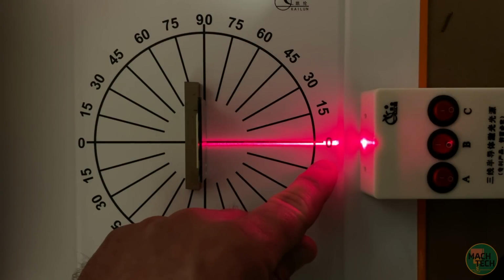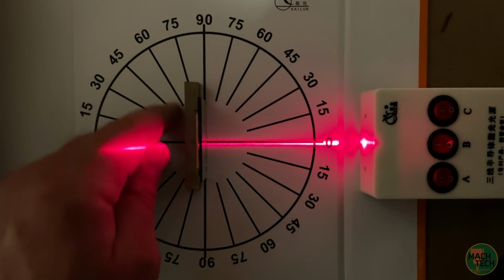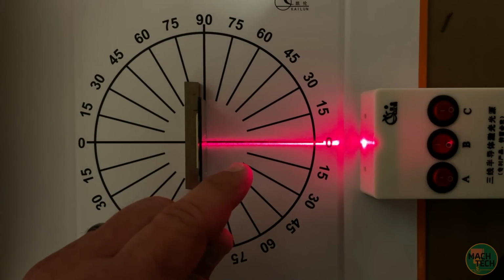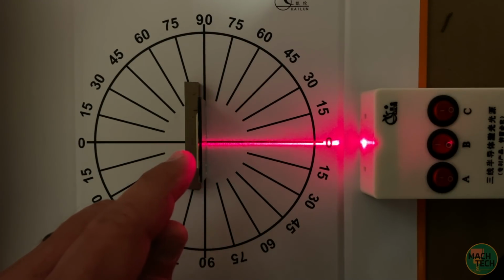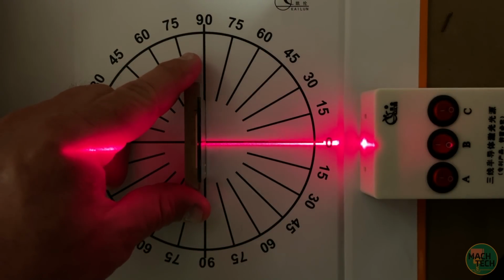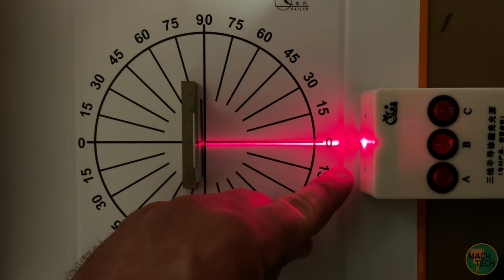Right now, the light ray is coming in at 0 degrees, and the mirror is at 90 degrees. So this reflector is perpendicular to the incoming light ray, and so right now the light ray is being reflected back to its source. You can't really see it that well, but if I wiggle it a little bit, you can see that it is returning to the source over here.